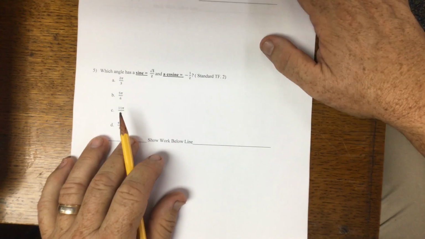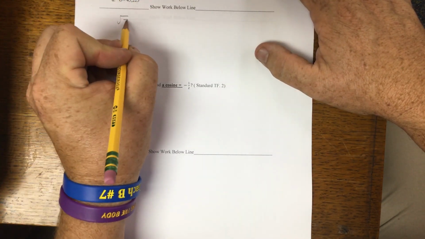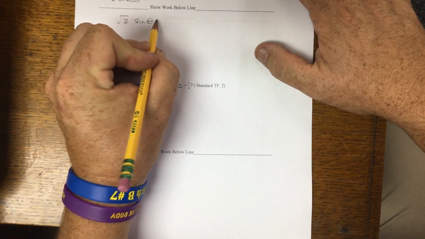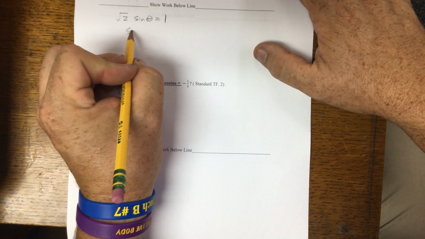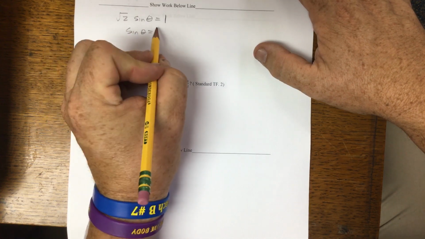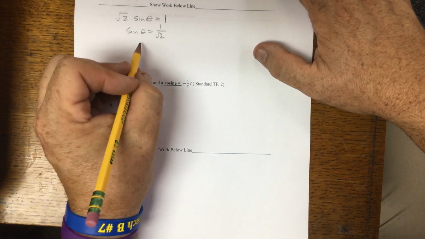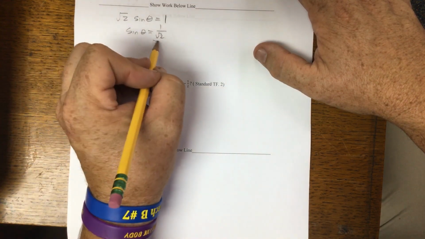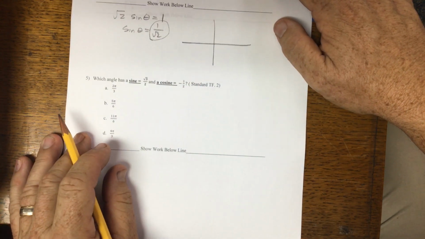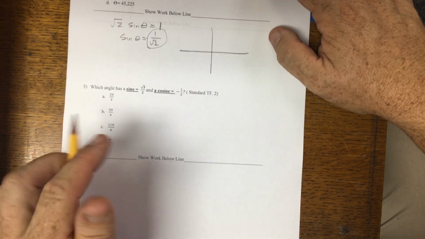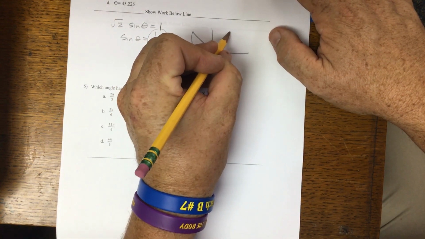Number 3. This is like assignment 15. We're going to solve this one. We're going to divide both sides by root 2, sorry. 1 over root 2. And then from there, I need to know where sine is positive. Sine's positive in quadrants 1 and 2.